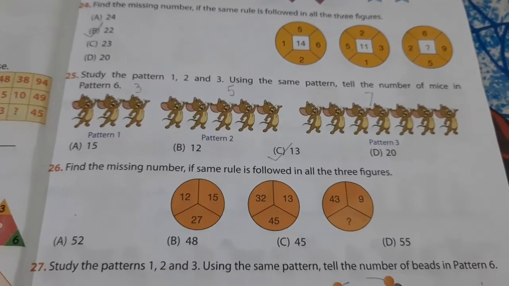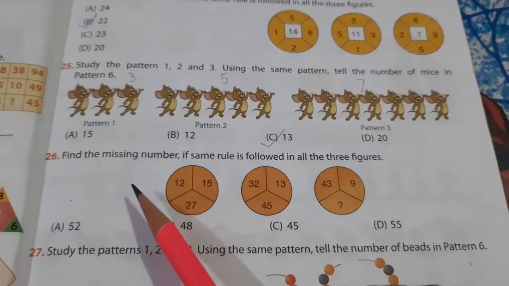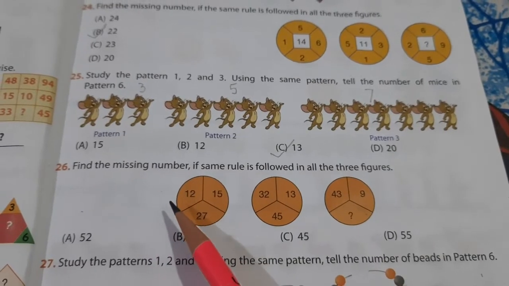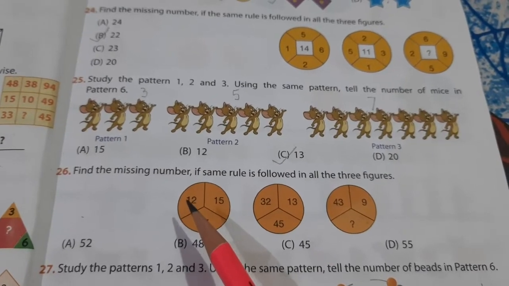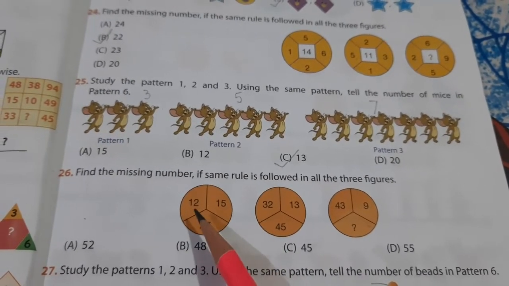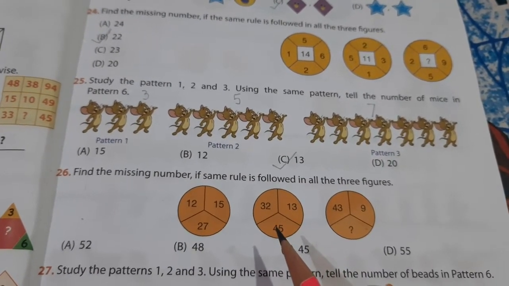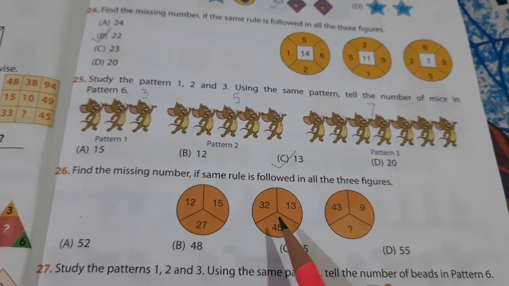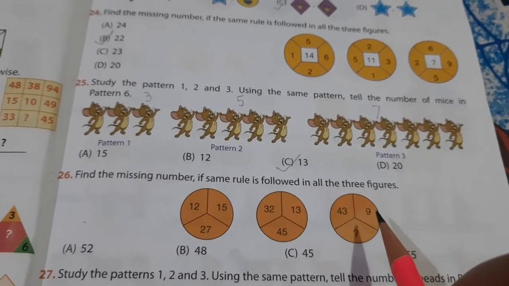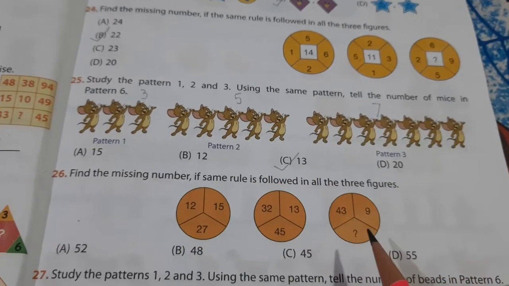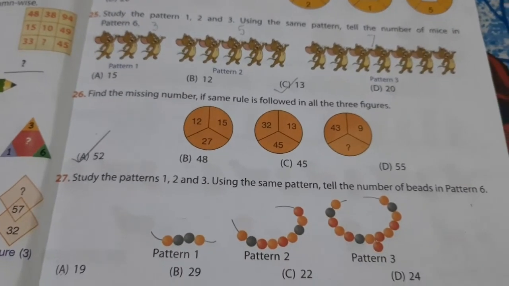Find the missing number if the same rule is followed in all three figures. So again, there is the same rule which is followed in all of them. So let us try with our first rule. Possibly it is going to be an addition. So let's give it a try. 12 plus 15. Yes, it is 27. 32 plus 13. Is it 45? Yes, it is 45. So our rule is going to be addition for all of them, and hence this question mark will be 43 plus 9, which is going to be 52, which is option A. Let us look at the next question.